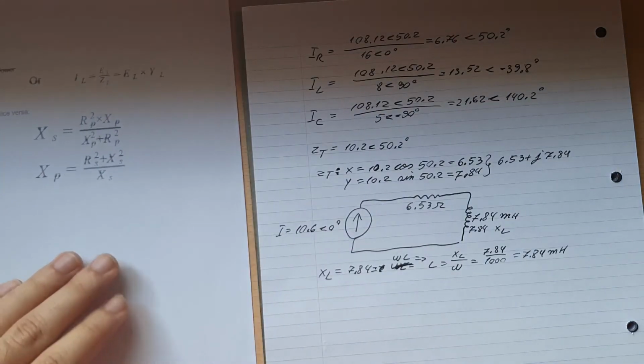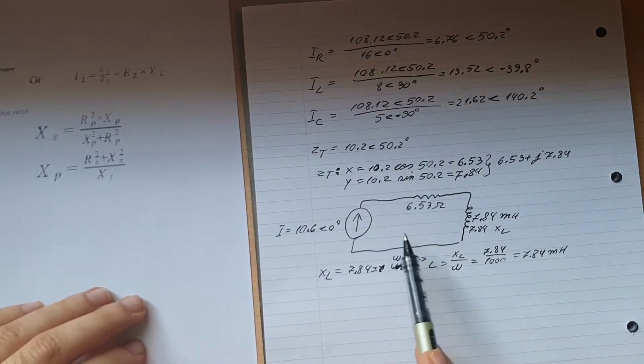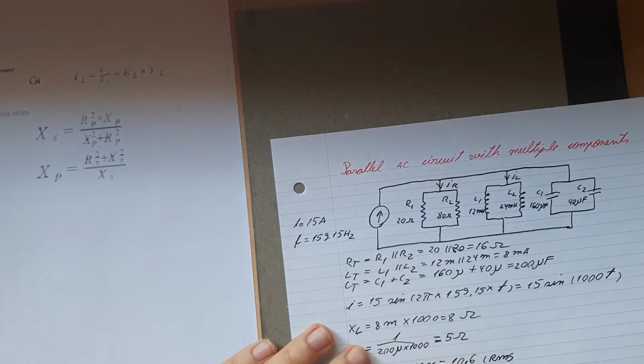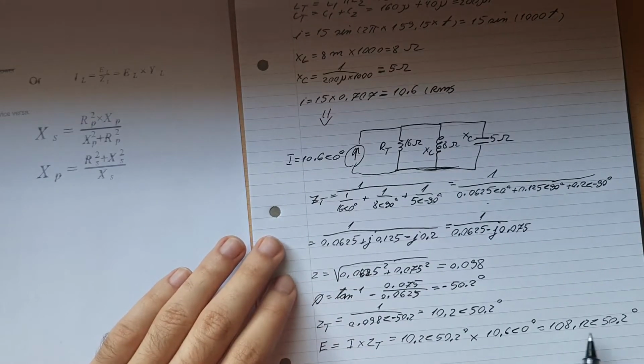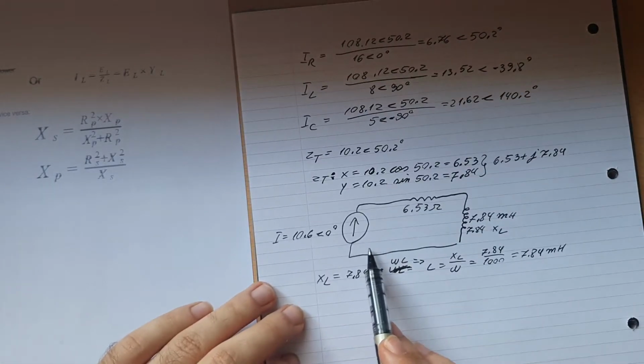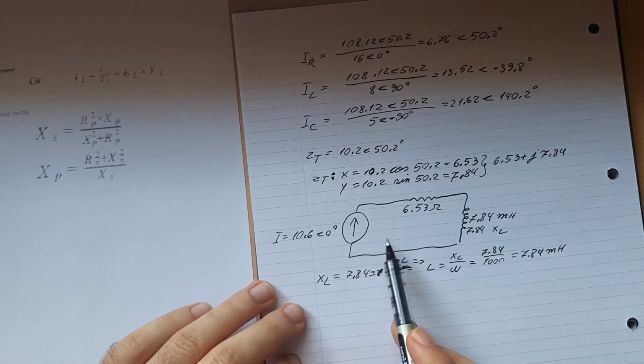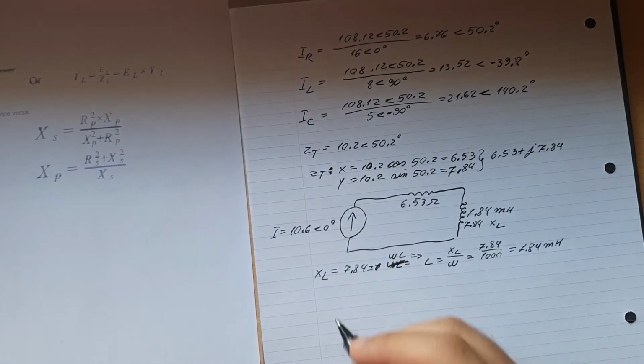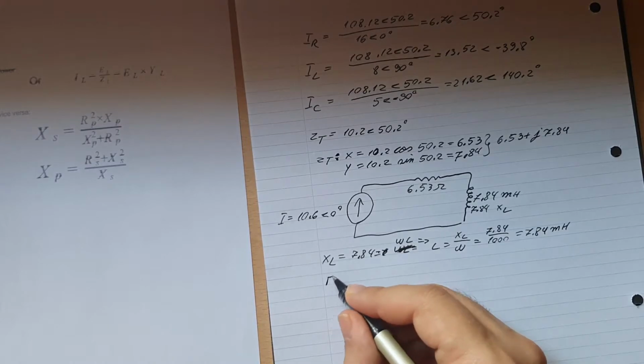And if you don't think that this is the same as this circuit here, then I can also prove it to you, because we calculated here the total voltage, in this one here and this one here. So if this circuit is true, then it should have the same total voltage. So let's calculate the total voltage so I can prove it to you that it does work the same way.